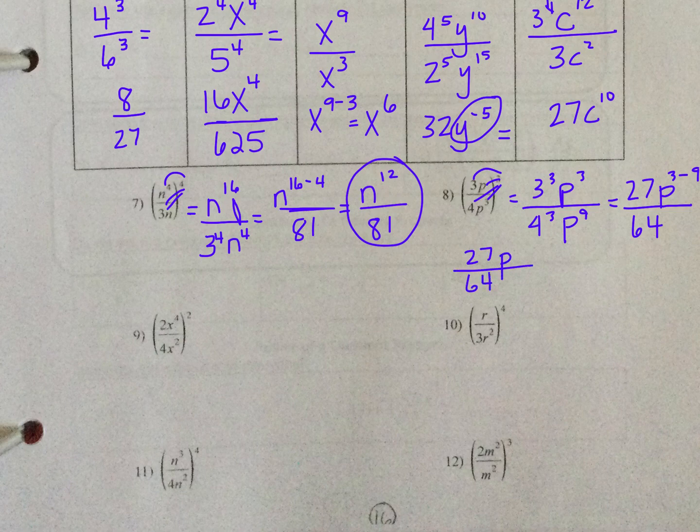P, 3 minus 9 is negative 6. Uh-oh, something illegal. Circle that. And so the 27 over 64 stays right where it is, but the P6 has to move down to the bottom. So see if you can do these 4 on your own. Turn it in. Let me know when you're done.